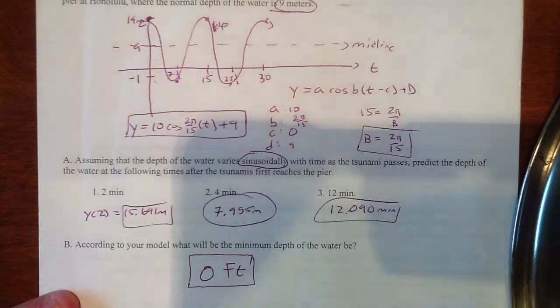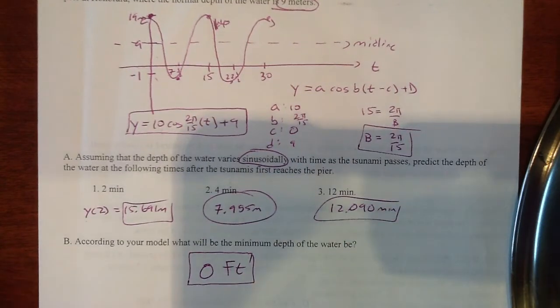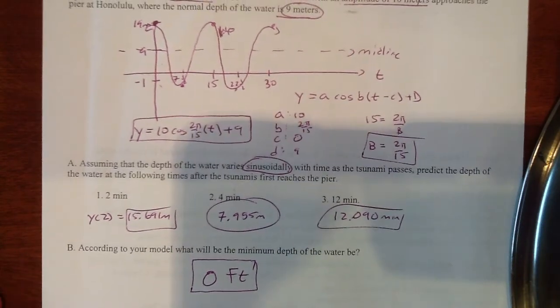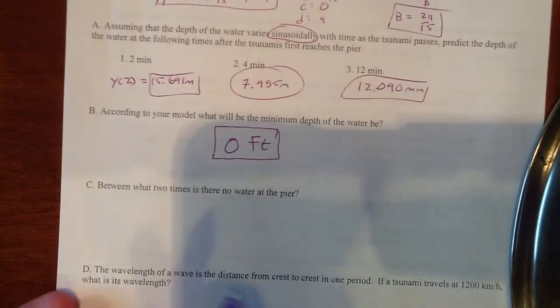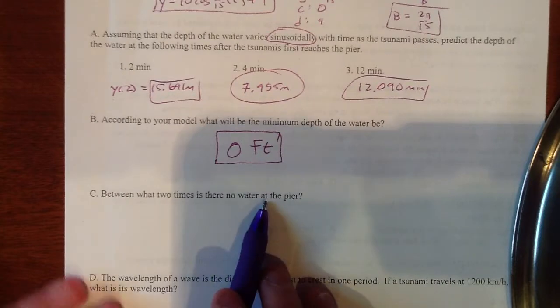Not -1 like our model kind of shows. So be very careful with that. Matter of fact, if you ever seen any video of tsunamis as they come in, you always see the beaches being cleared. You can see all the rocks and everything. All right. Between what two times is there no water at the pier?